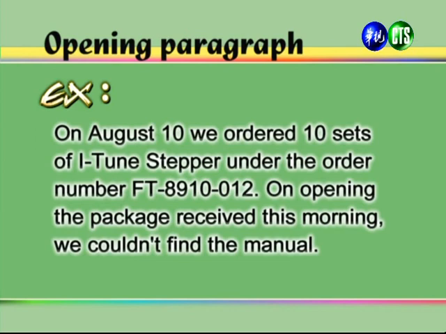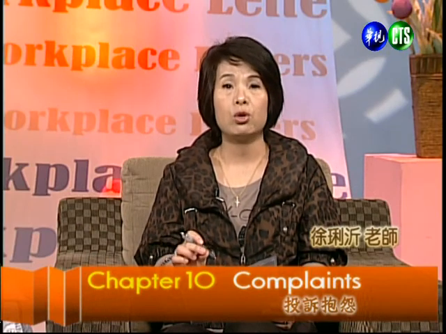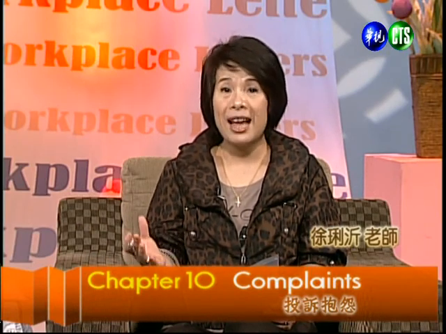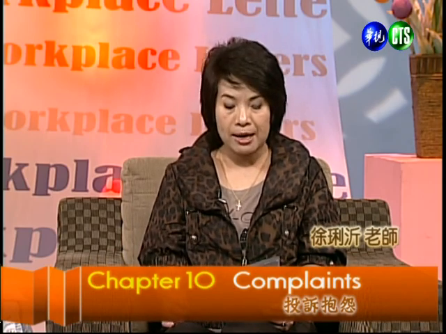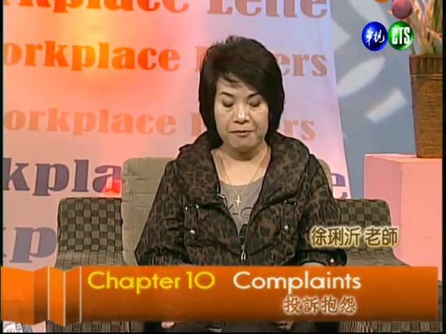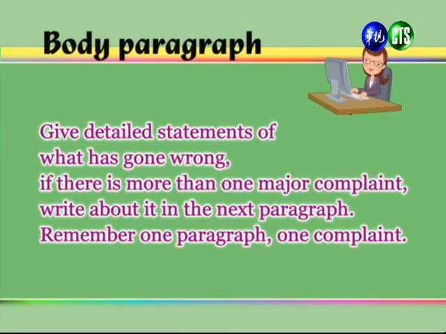在这里说到了，他打开这批货之后，发现没有这个操作手册，那显然这是一个很大的问题，所以他在第一段里头就很清楚的说明发生了什么事。What has happened and what the thing is they need to complain about. And in the body paragraph, you need to give a detailed statement of what has gone through. If there is more than one major complaint, write about it in the next paragraph. Remember, one paragraph, one complaint.